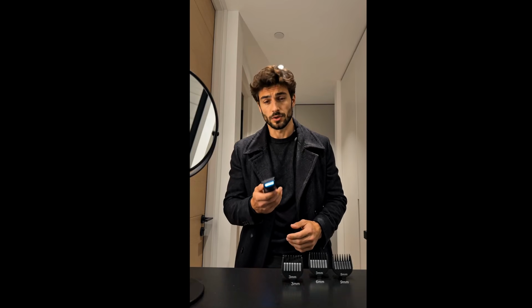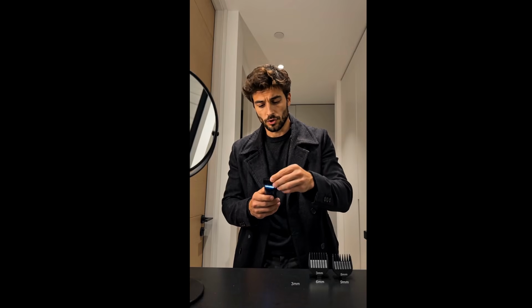All right, guess I'm using this. Comes with 3 combs. I use the 6 for the beard, keeps it exactly where I want it. Cordless, so no fighting a cable. Does the job every time.